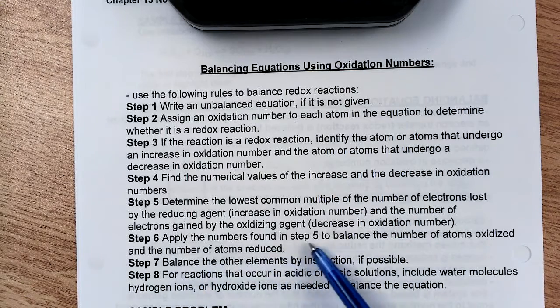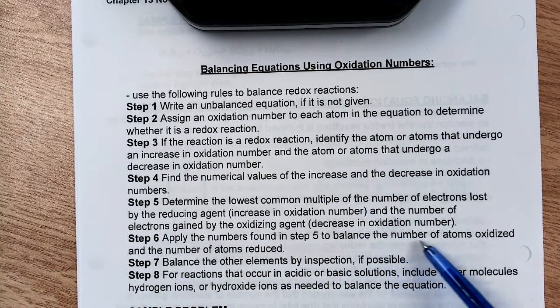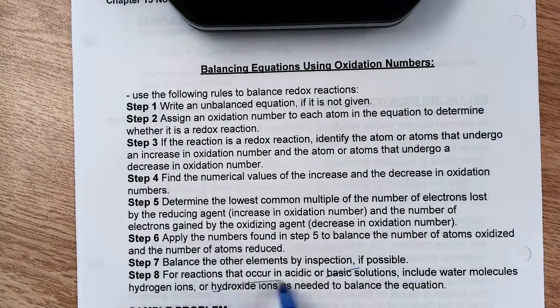Apply the numbers found in step 5 to balance the number of atoms oxidized and the number of atoms reduced. Balance the other elements by inspection if possible. And then for the reactions that occur in acidic or basic solutions, we're just going to worry about acidic. Include water molecules and hydrogen ions. We don't have to worry about the hydroxide ions.